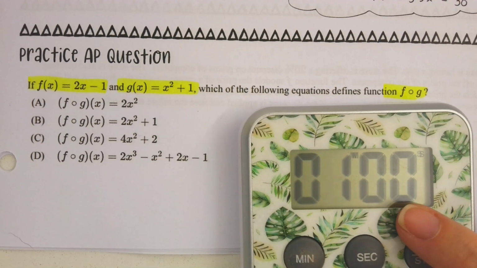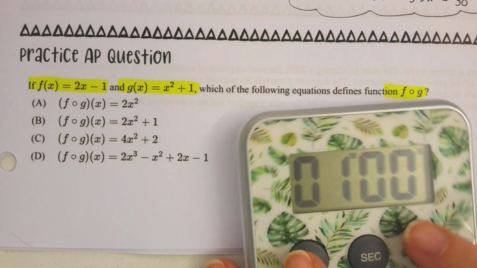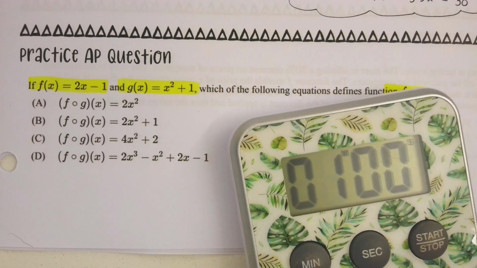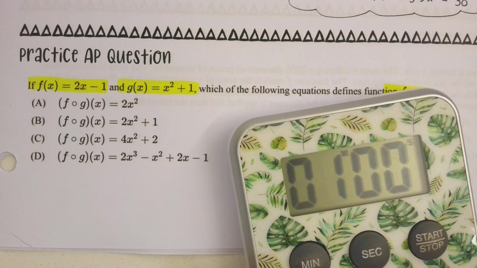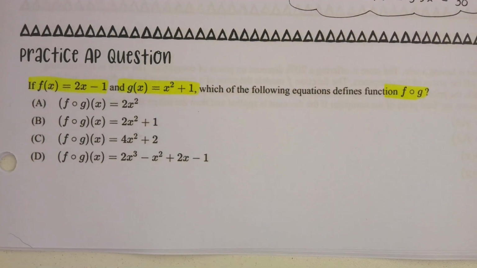Do we need 30 more seconds? Or we got it? Y'all got it? Everybody got it? All right, boards up. Boards up, boards up. Beautiful. It was B. Good job.